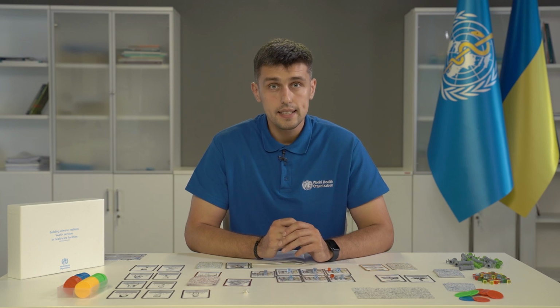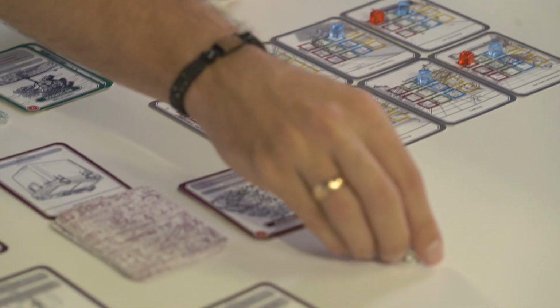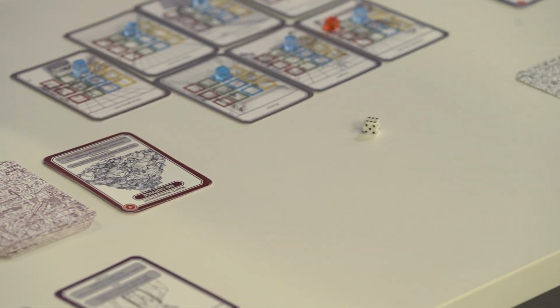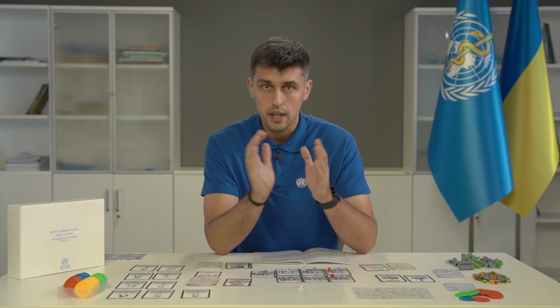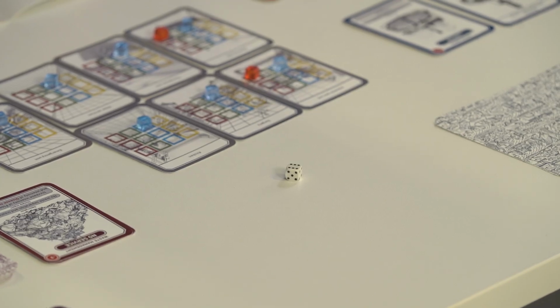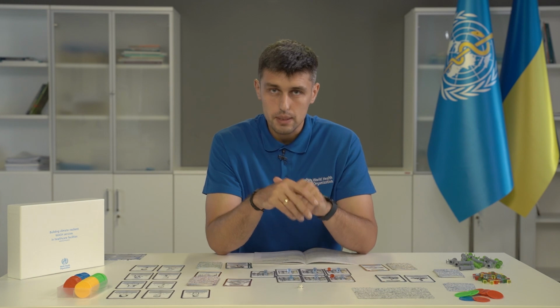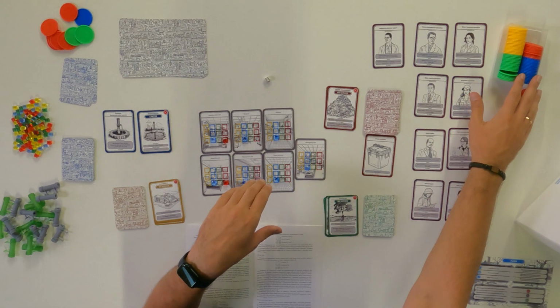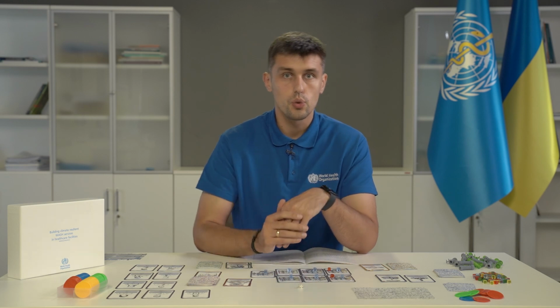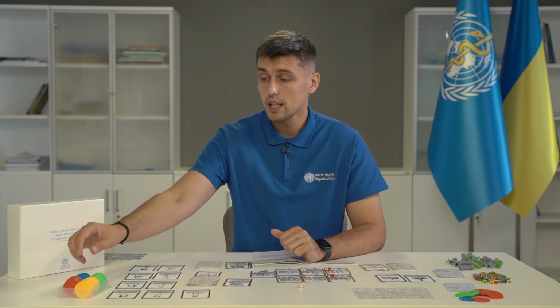And the last phase is a calculation phase. During this phase, you should determine how many credits the team will have at the end of this round. How can we do this? We should roll the dice, and if the score is 1, 2, or 3, participants will receive additional 75 credits. If the score is 4, 5, and 6, participants will receive additional 100 credits. Here we have 6, so we will give our participants additional 100 credits to their bank, and we will proceed to the second round of the simulation.